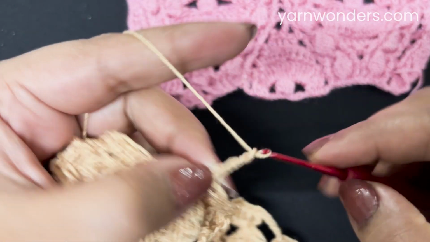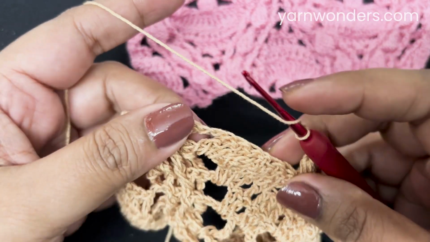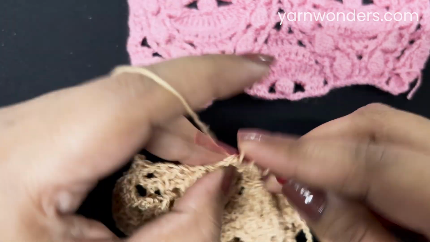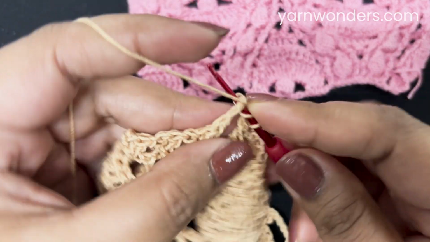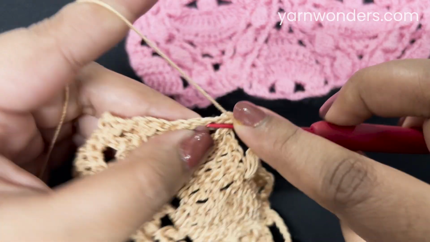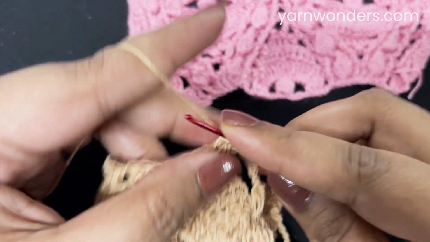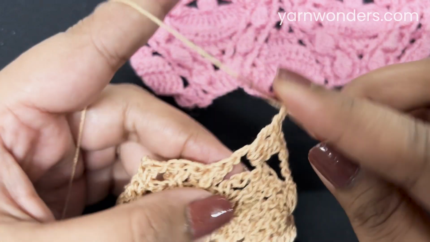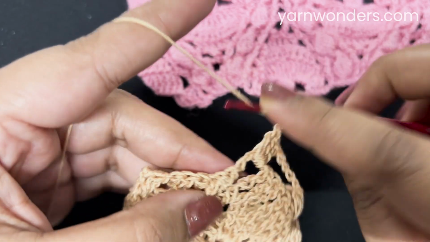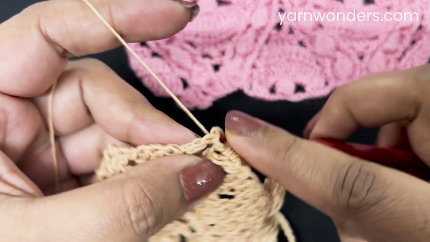Again chain 4, skip all these stitches, make 3 double crochets, chain 3, and start your group of 5 stitches.